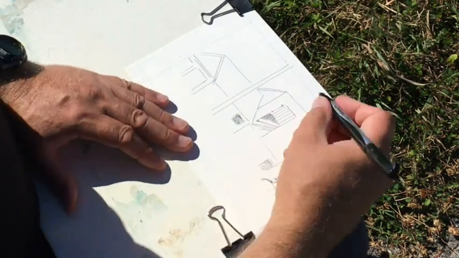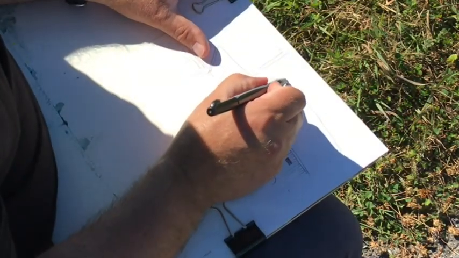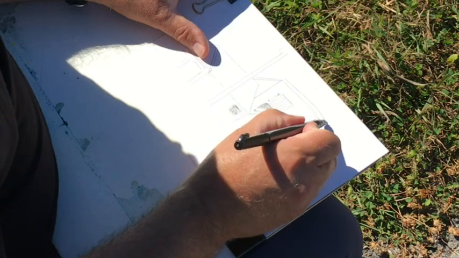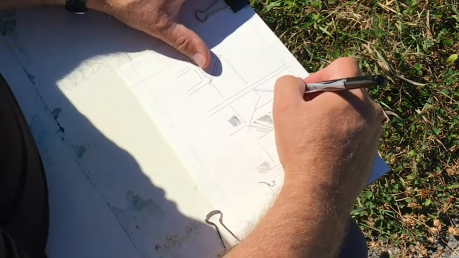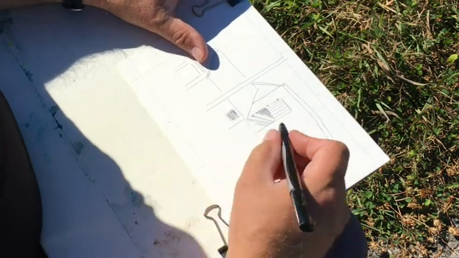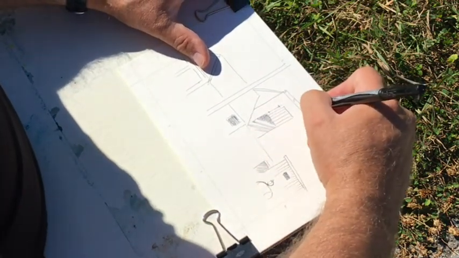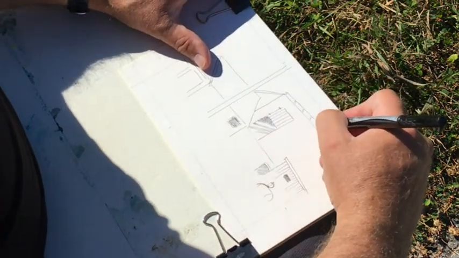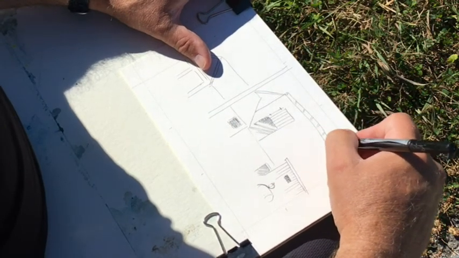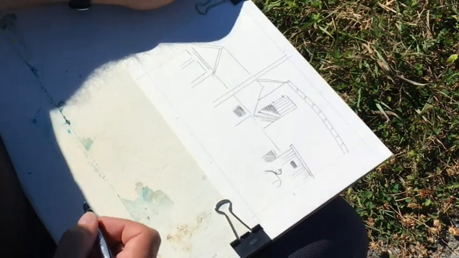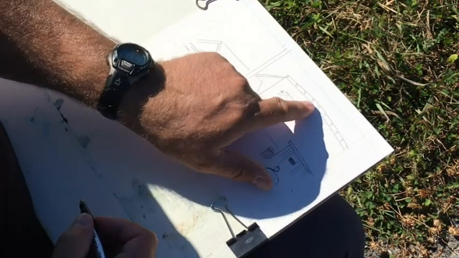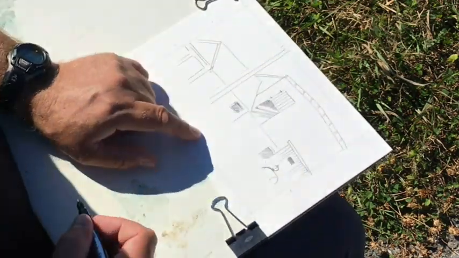All right, on the top of this right here where the roof is collapsed is a break here. Then you can also see some of the beams inside there. This is all very dark in here.